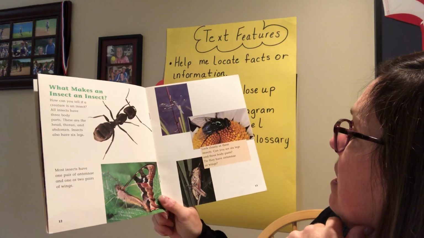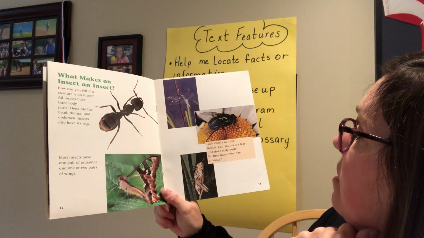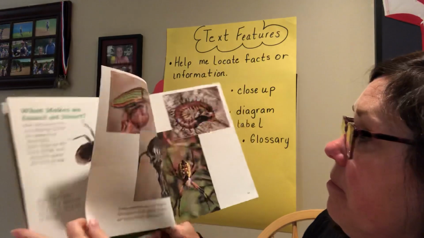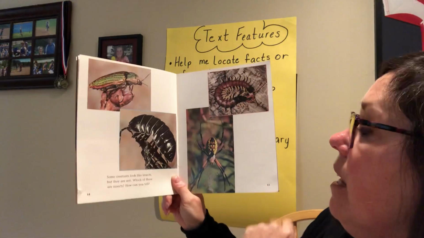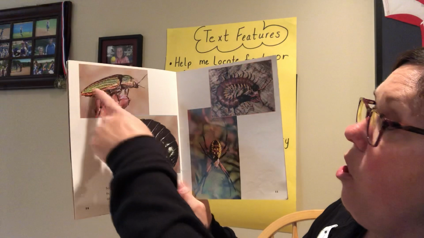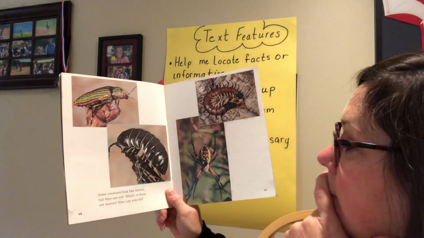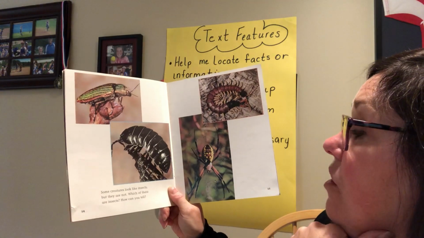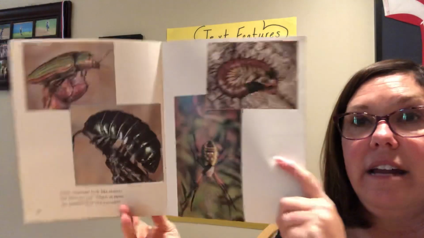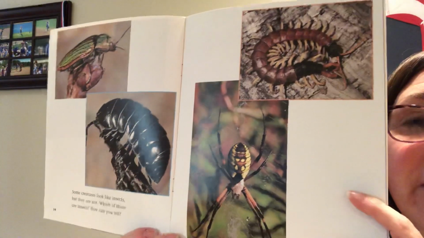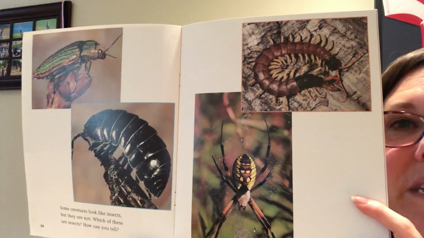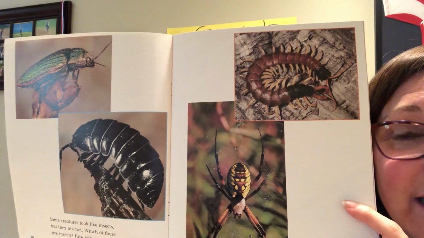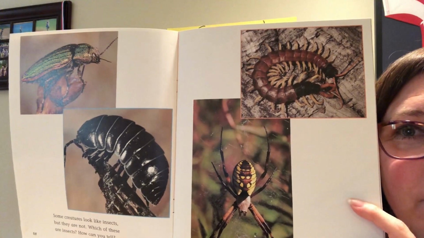Look closely at these insects. Can you see 6 legs and 3 body parts? Do they have antennae or wings? Again, these are all close-ups. Some creatures look like insects, but they are not. Which of these are insects and how can you tell? Here, let me put these up here. Take a look. Can you figure out which ones are insects and which ones are not? And can you tell me why or why they are not insects? Go ahead and see if you can do that.